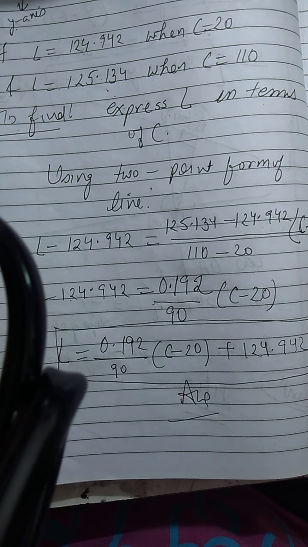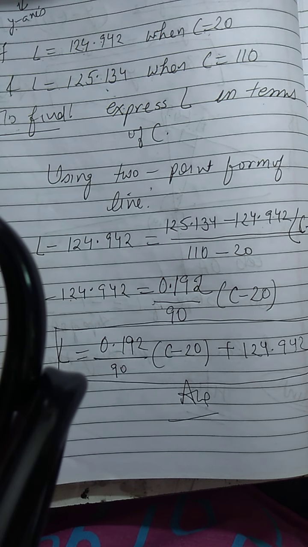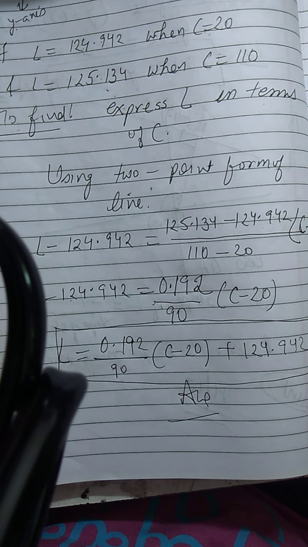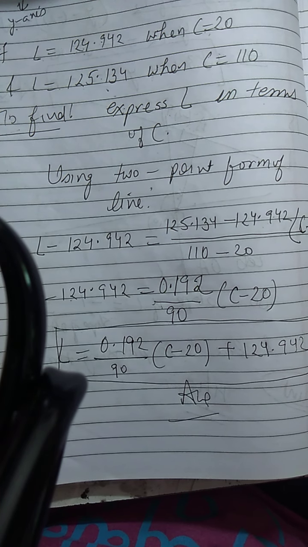Because we have to make a relationship between selling price and demand, the selling price we can take along the x-axis, and the quantity of milk that he is selling we will take along the y-axis.